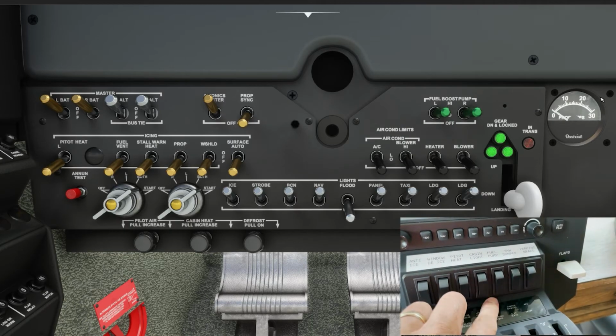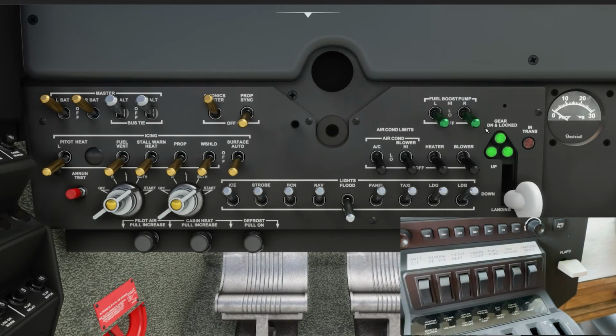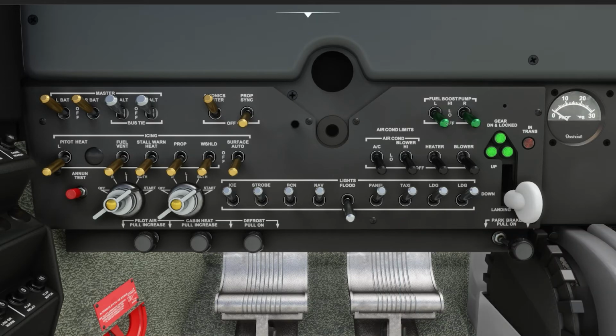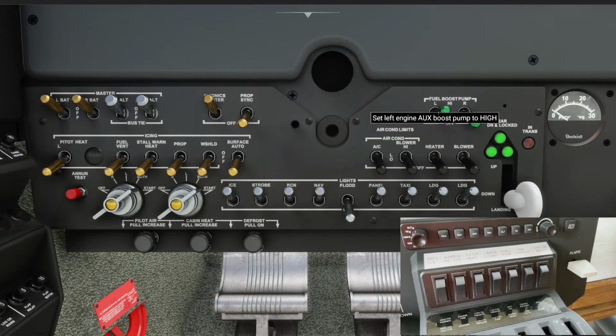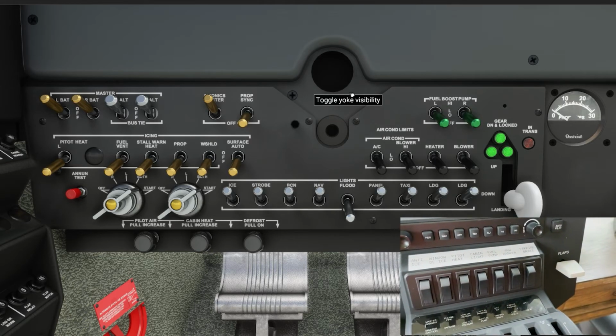And because we bound multiple boost pumps to the switch, you can see the one switch actuates both the left and the right fuel pump here. Now if I just turn on one fuel pump, it's simply turning the switch on and off and everything's back in sequence again.